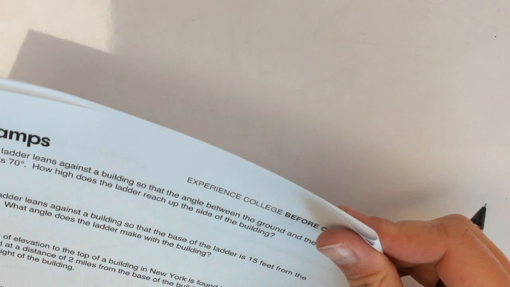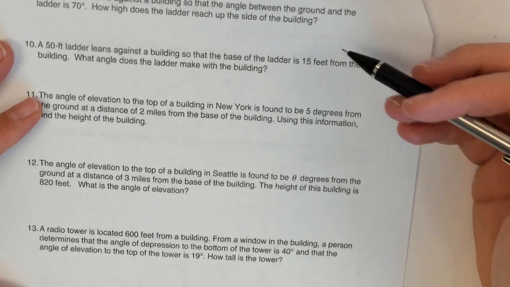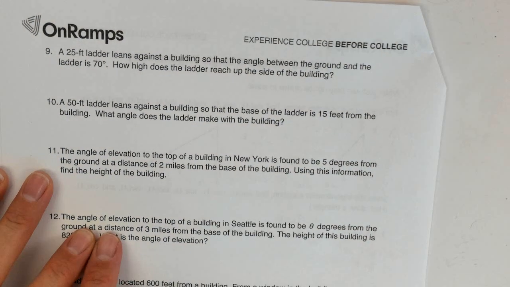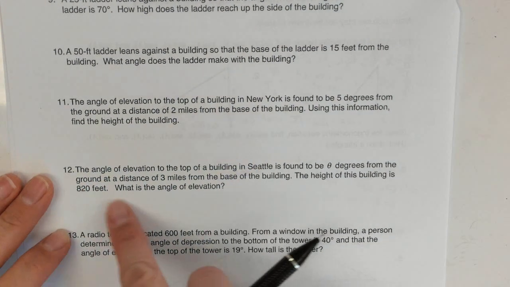And then, let's see what else. Okay, most of these things just come into creating a picture, not a big deal. But I do want to talk about angle of elevation and what that means, and the angle of depression.